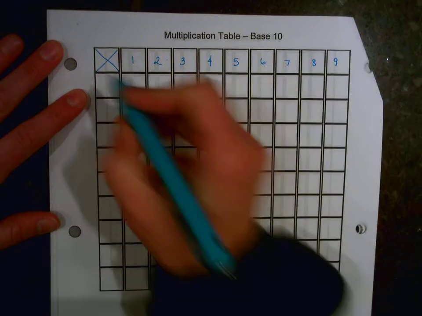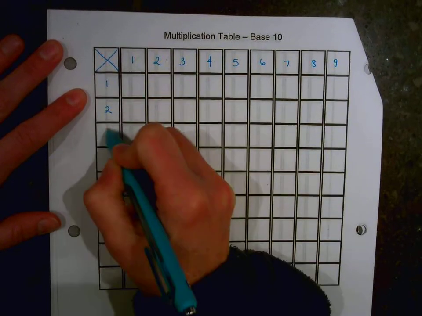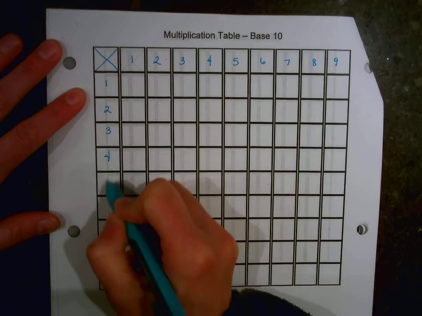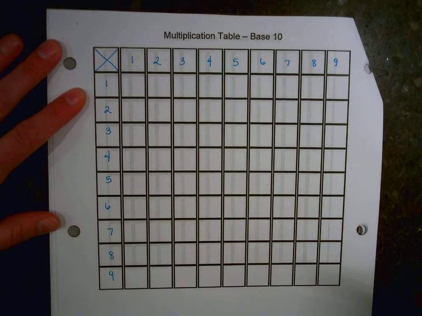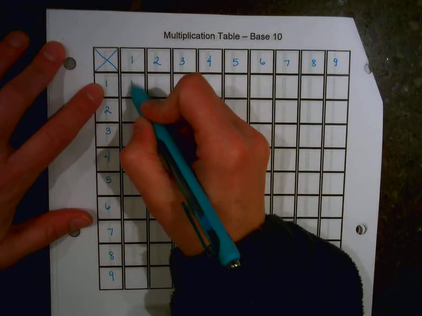And then we're going to write the digits that are left in that base, but not the 0. And then we'll start filling this in. This is a nice rule. Kids will learn very quickly that the multiplicative identity element is 1 because anything times 1 is just itself.